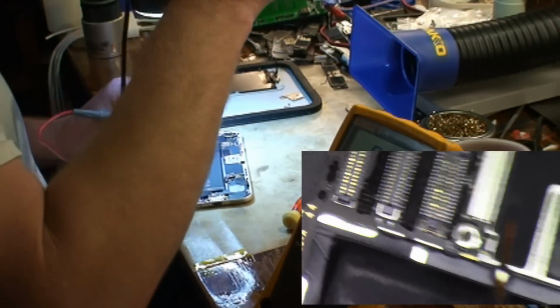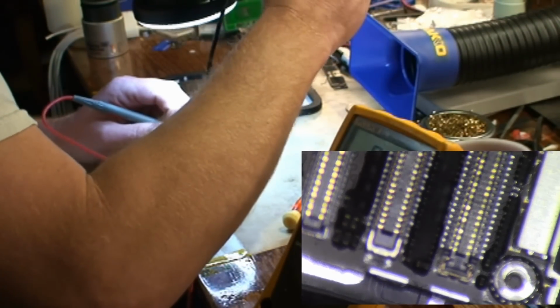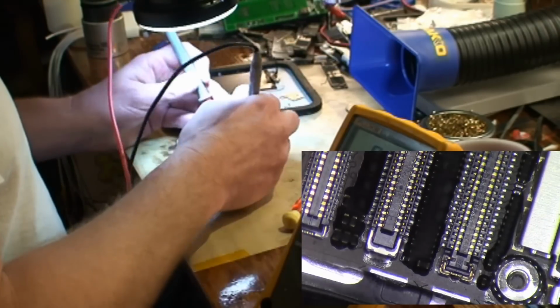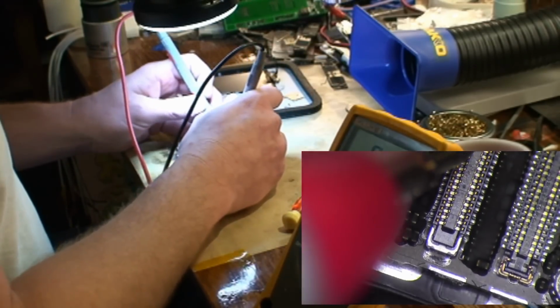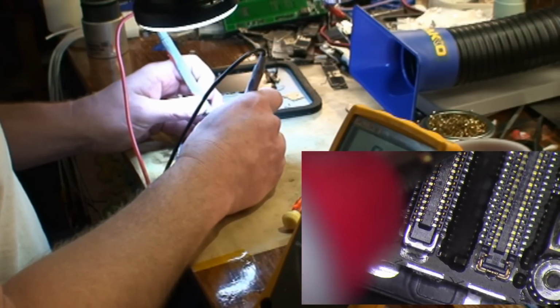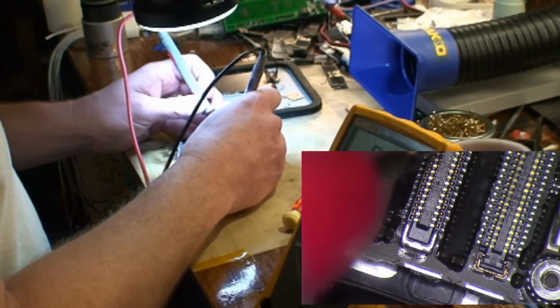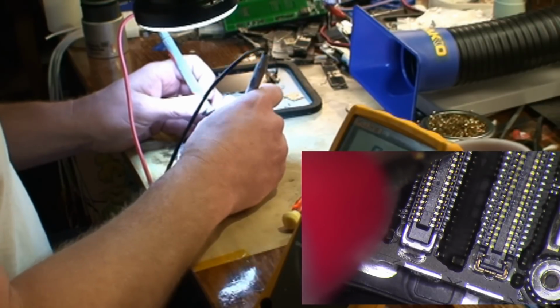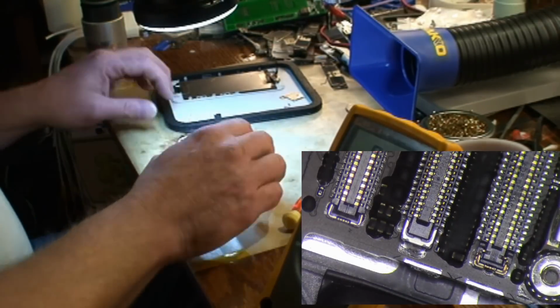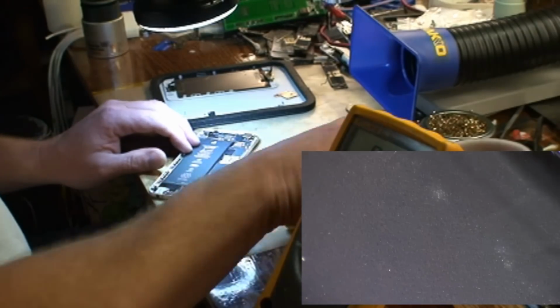On this phone, generally, since we don't have a backlight at all, this filter here would likely be blown if it was a filter. So we're just going to check from here to here. We've got continuity, and so that tells me the filter is not blown.